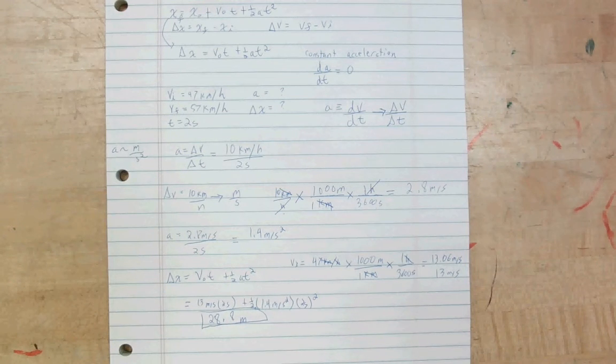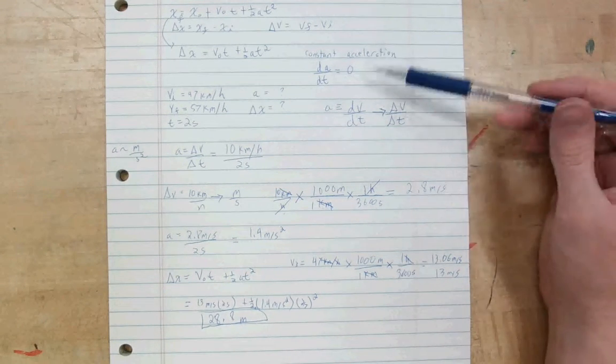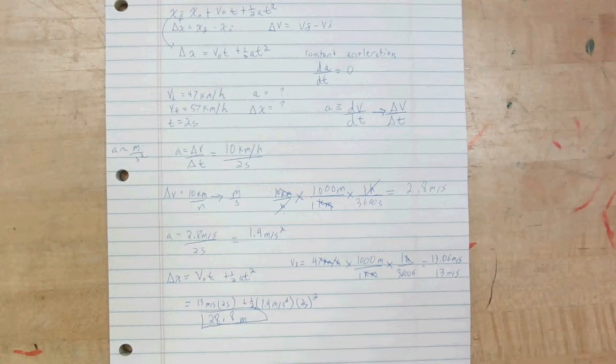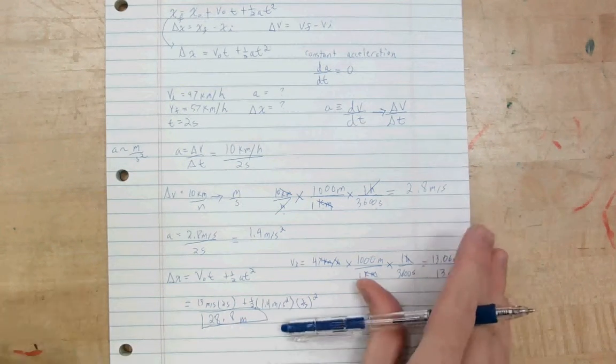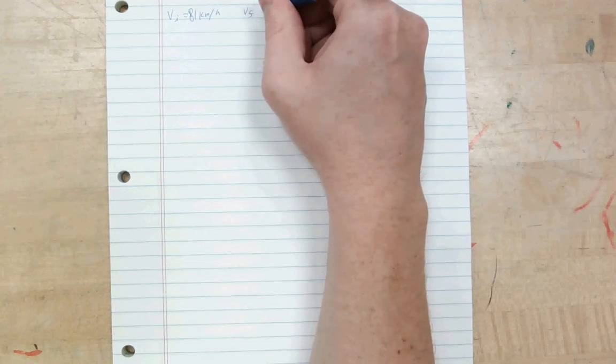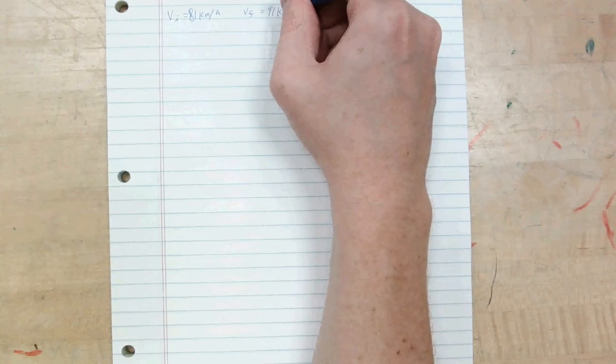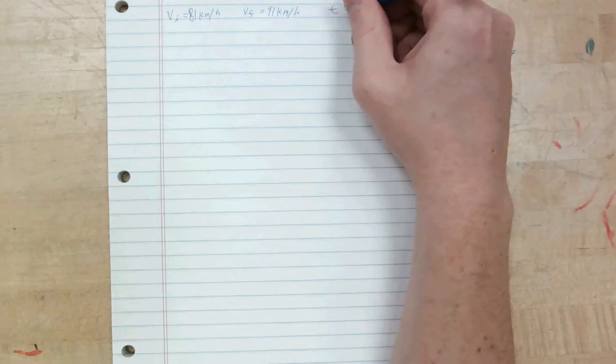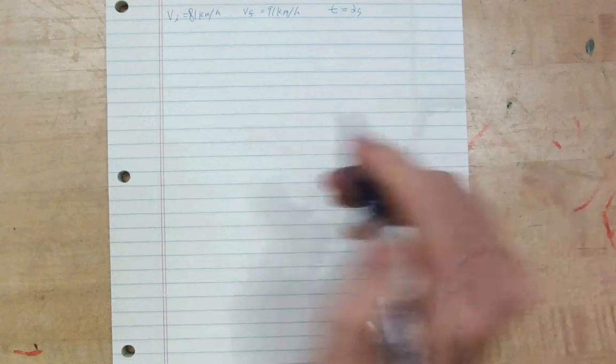Let's do this again just so you can see the power of some of these equations. So one more time. This time let's have a car that starts from 81 kilometers per hour and goes to 91 kilometers per hour, in a time of 2 seconds.